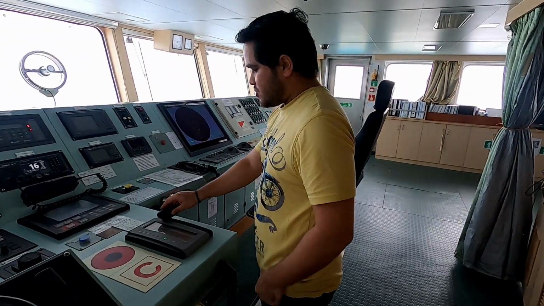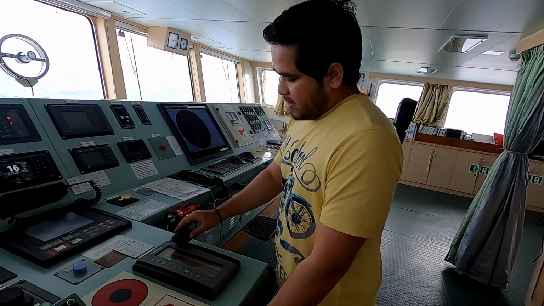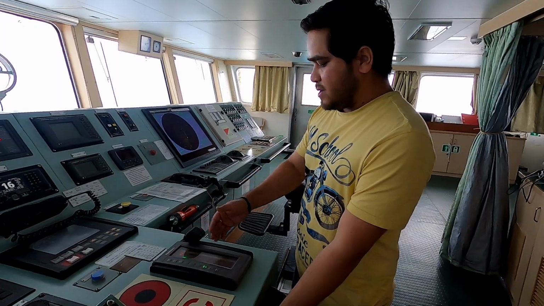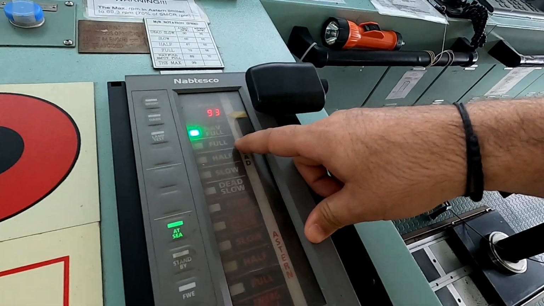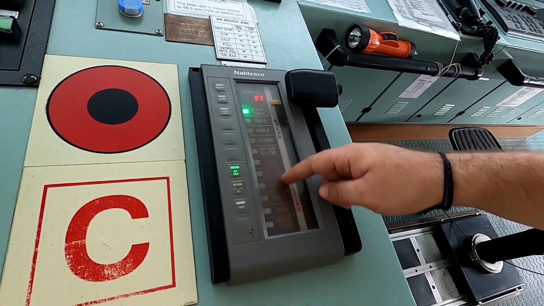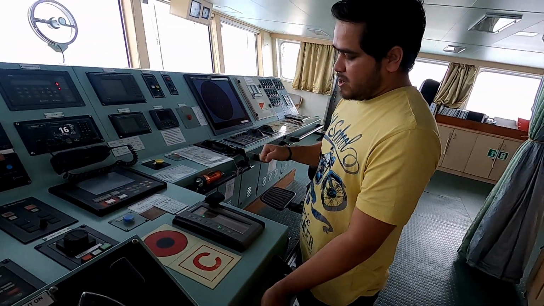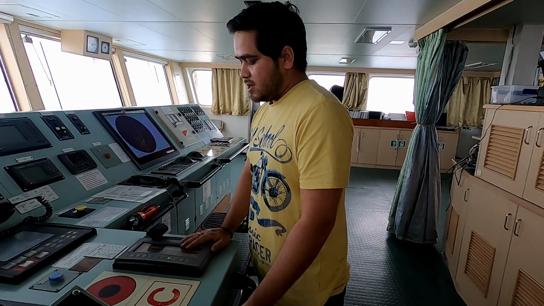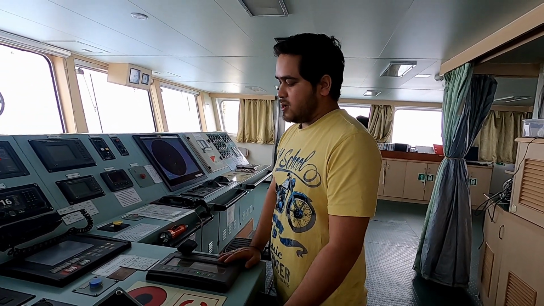Now here we will come to the telegraph. Telegraph is nothing but a speed maker, we can say, because here we can increase or reduce from full ahead to half ahead, slow ahead, dead slow ahead, stop, and from stop to downwards the vessel will go to the astern command. So from here we adjust the speed of the vessel, increase or decrease the speed of the vessel. So this unit is called telegraph.